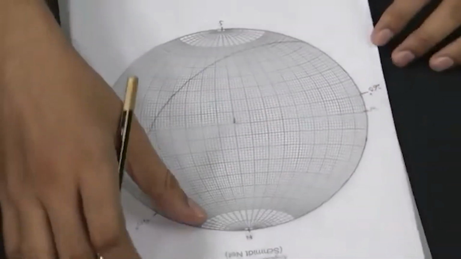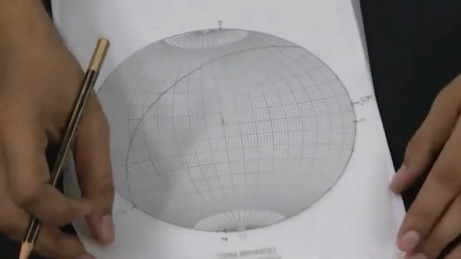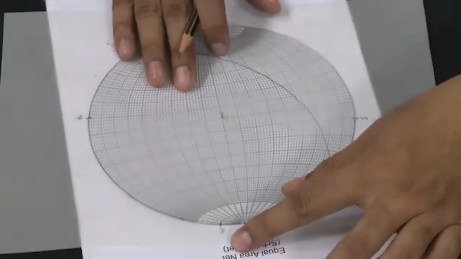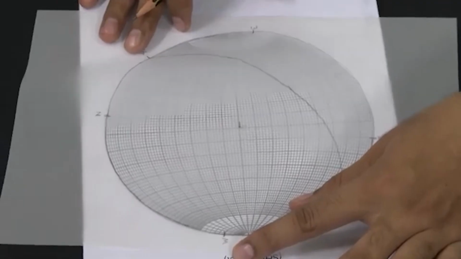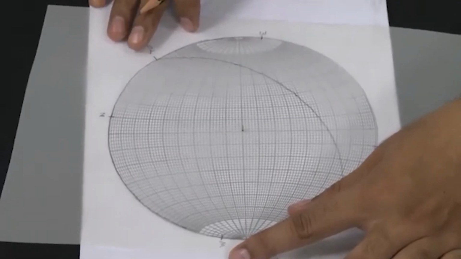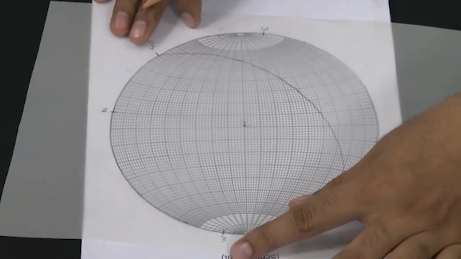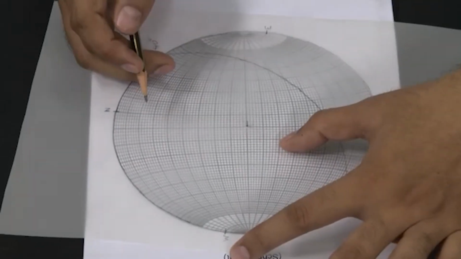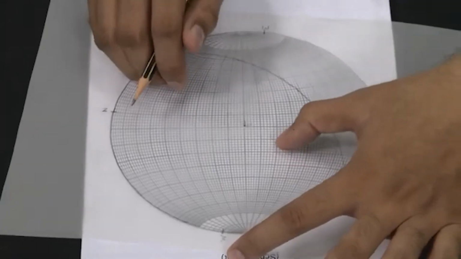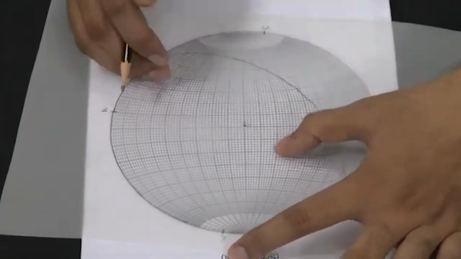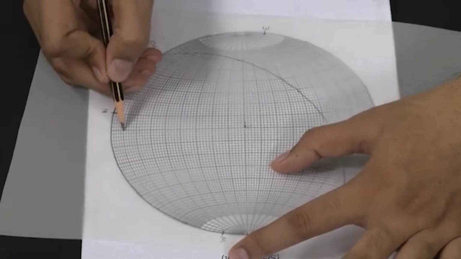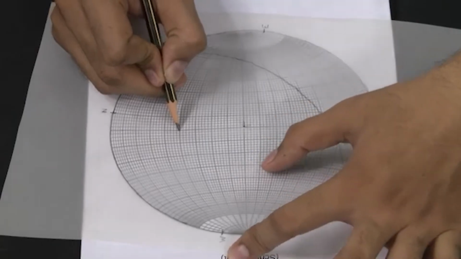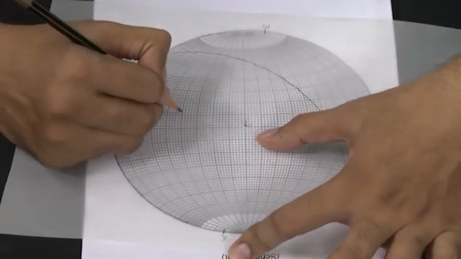We will now bring this 260 on the north south, and read the dip from the east, 50 degree, 10, 20, 30, 40, 50. This is 50. So, we will draw a great circle from this.